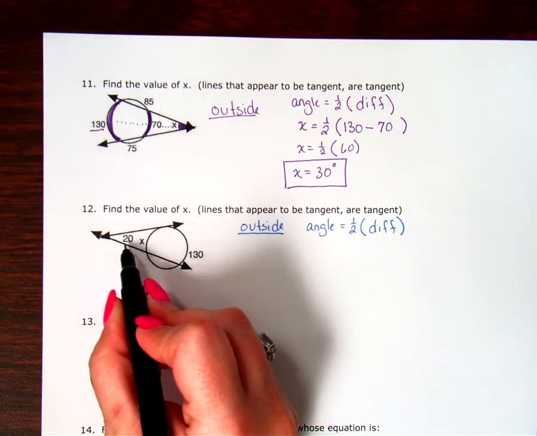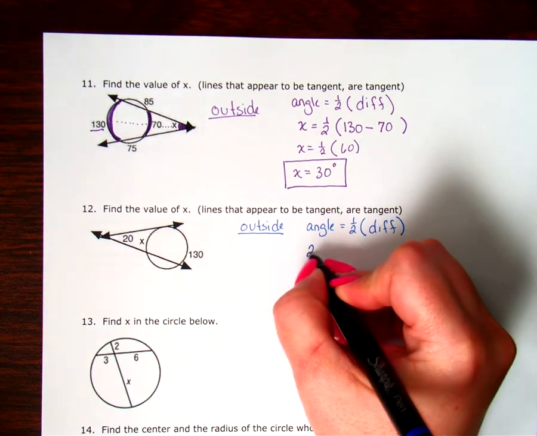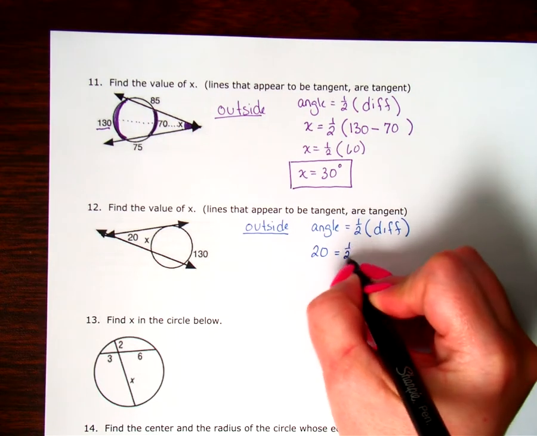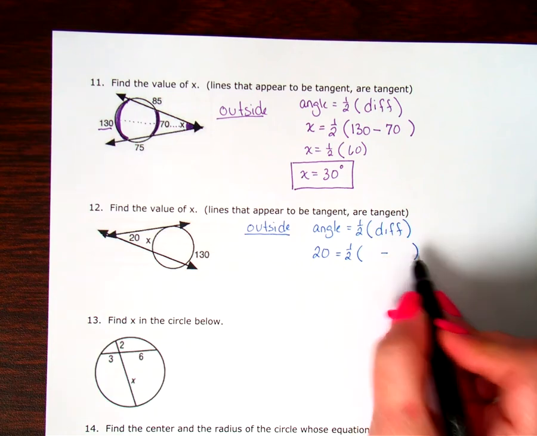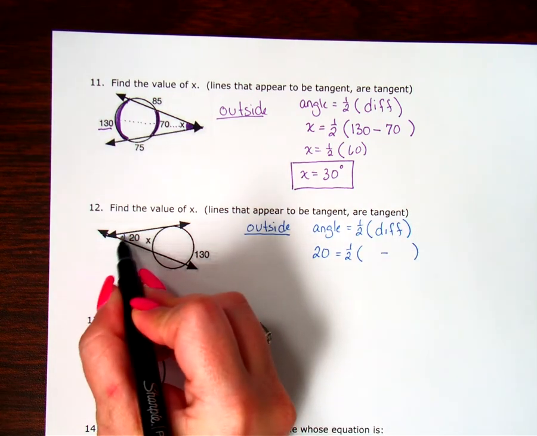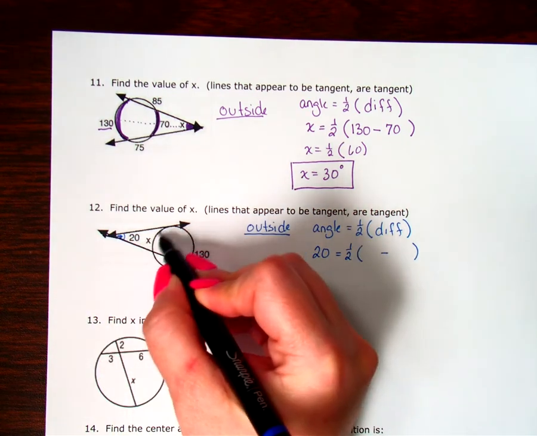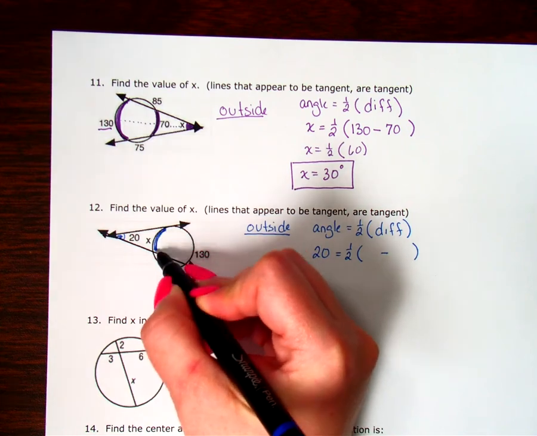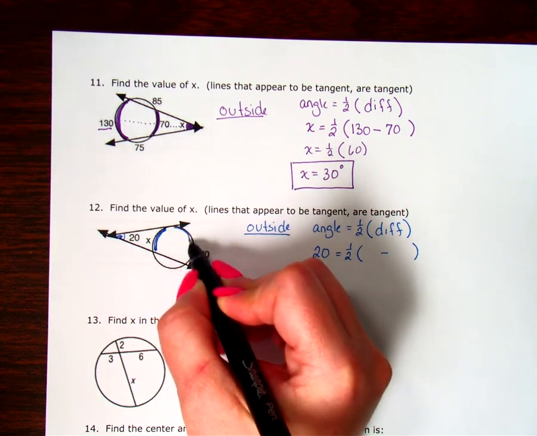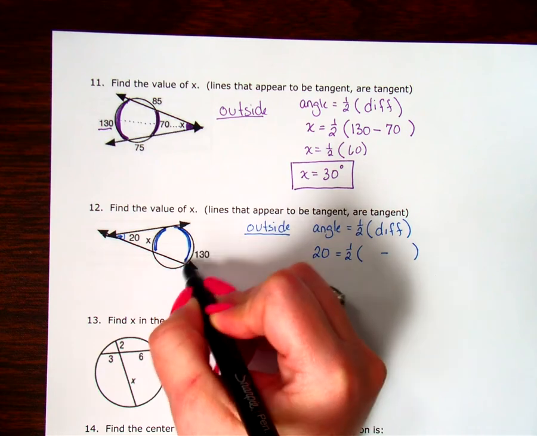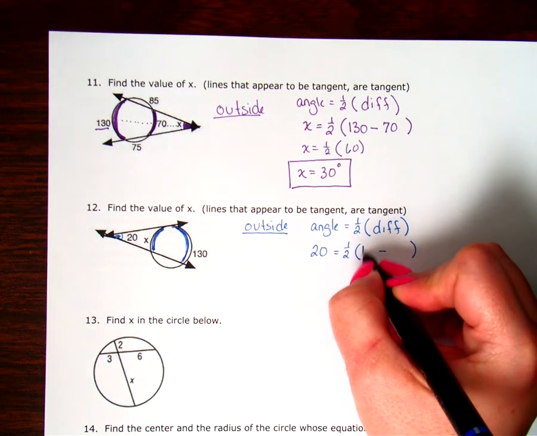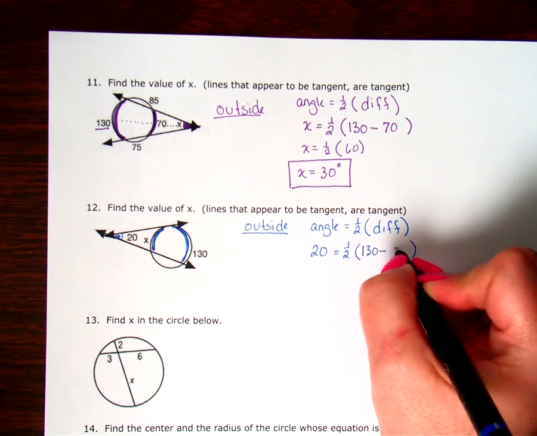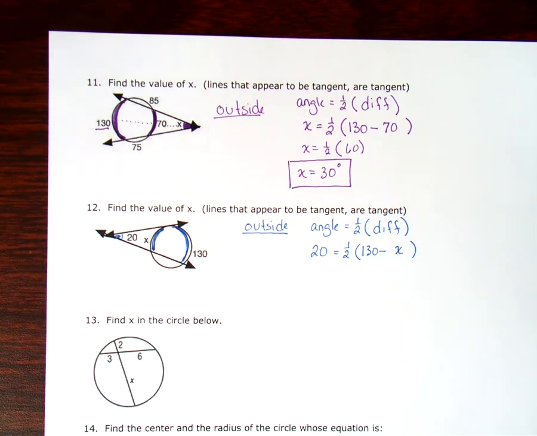The angle I already know is 20 degrees, so my x isn't going to go there. In here I'm going to be subtracting the outside arc minus the inside arc. So when I come out of this 20-degree angle, I hit this arc, the x, and then I keep going and I hit this arc, the 130. The outside arc minus the inside arc: 130 minus the inside arc, x.